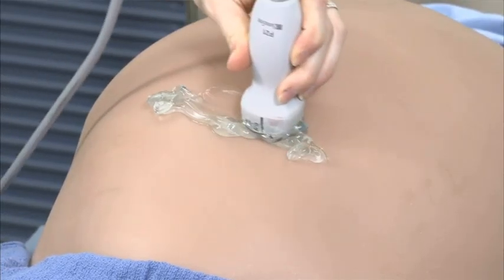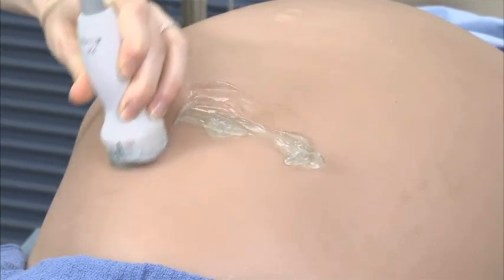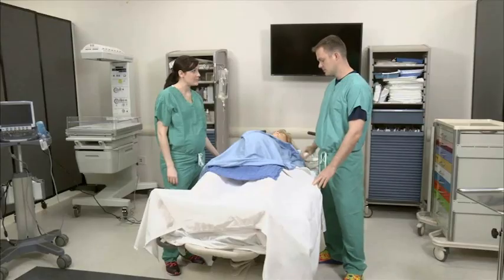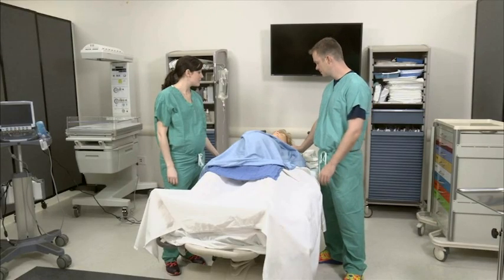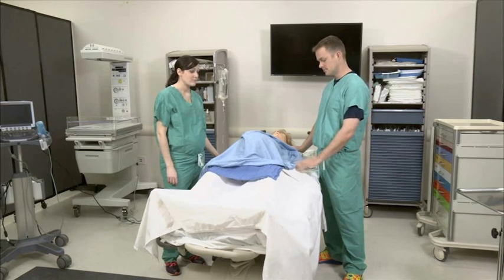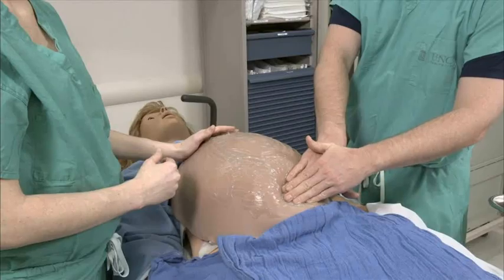Provide analgesia via a spinal or epidural block or by using conscious sedation either before the procedure or as needed. Do the procedure in the operating room and make arrangements to do cesarean delivery if it should be necessary. Position the mother supine with a slight leftward tilt to relieve pressure on the inferior vena cava.